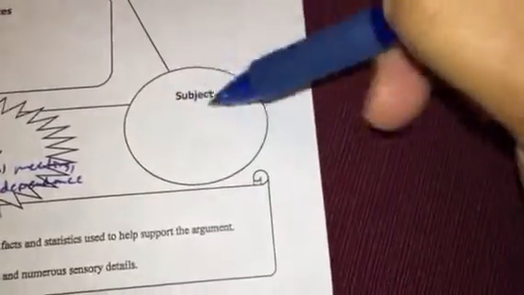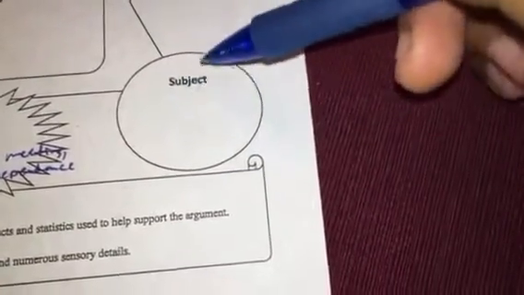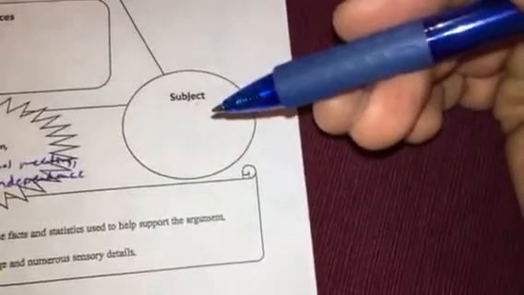Okay, excellent. So let's take a look over here at the subject. So what is the author really trying to do? Not necessarily the purpose, but what is the subject of this document? Okay, what's the topic of this document? Well, a lot of people would say, hey, he's declaring independence.